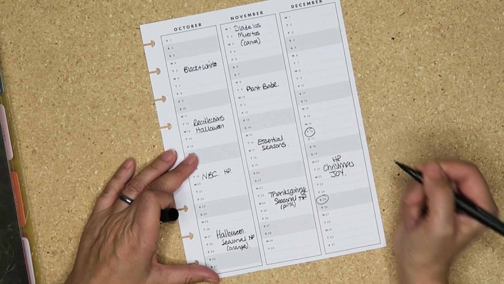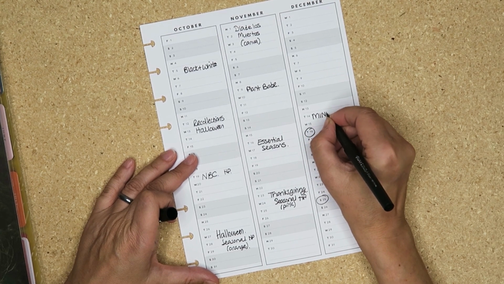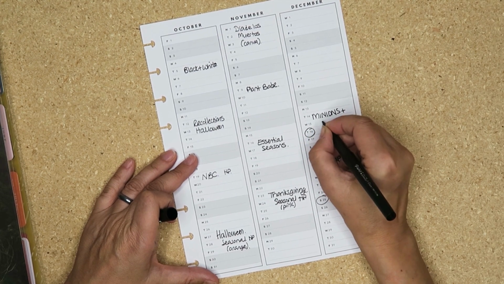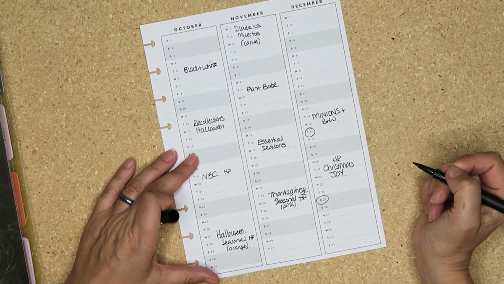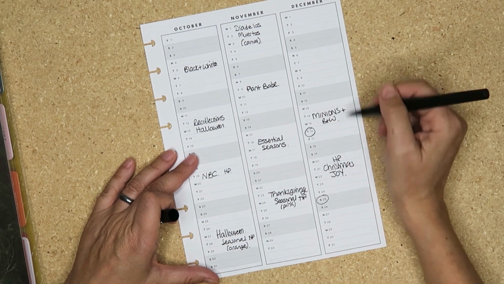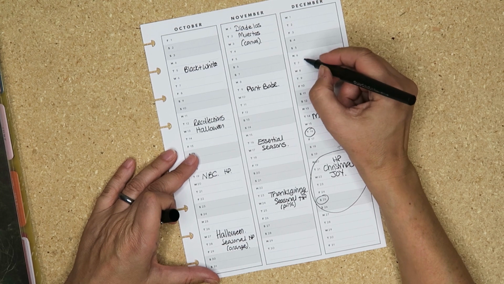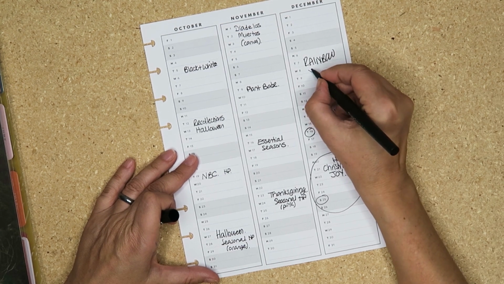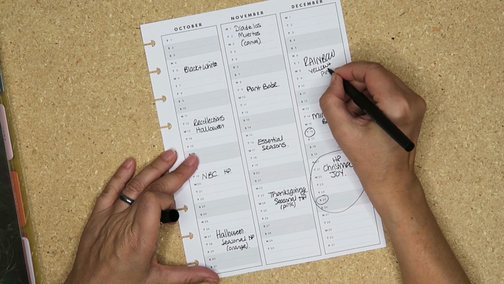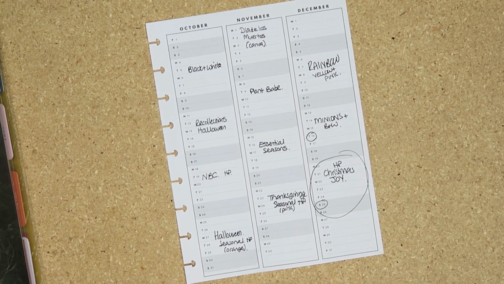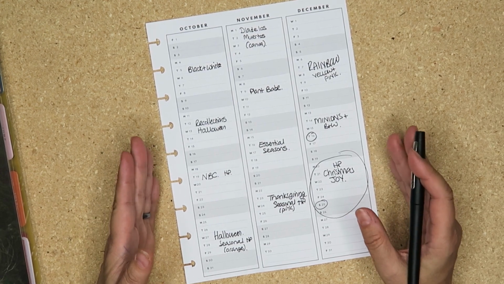This is my birthday week, so I'm going to do something fun. I'm going to do Minions and Black and White. This is the beginning of December, but I know that I don't like to do Christmas spreads before the week of Christmas. So I'm going to do rainbow and I'm going to do yellow and pink. And just think about planning ahead for your planners.